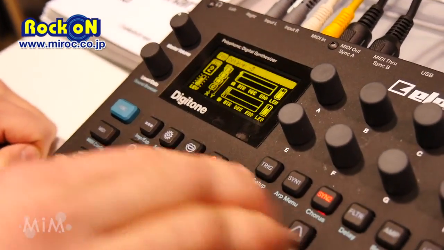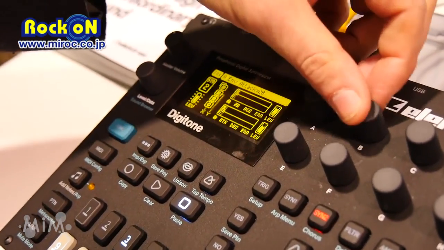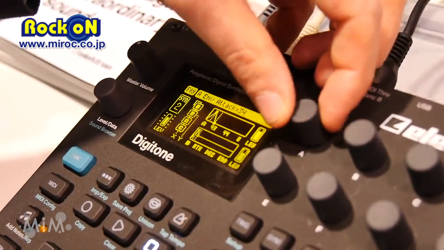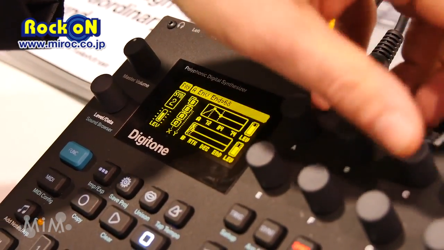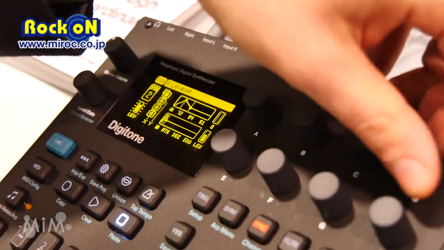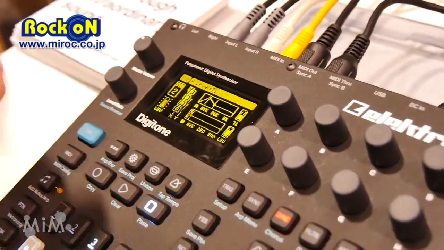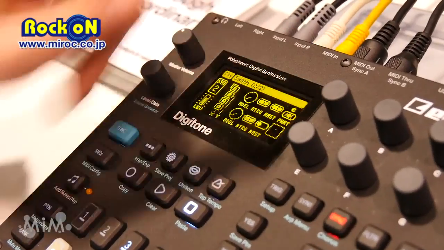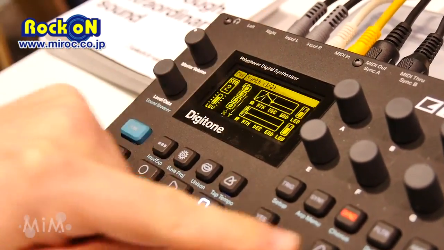Moving on, we have 2 envelope generators here, which are for the FM modulations. And you could, of course, draw up any kind of envelope here. And you have the level knob. So you have 2 of these. And if I click the page again, it's a double page. Here I have more settings for these FM modulation envelopes.